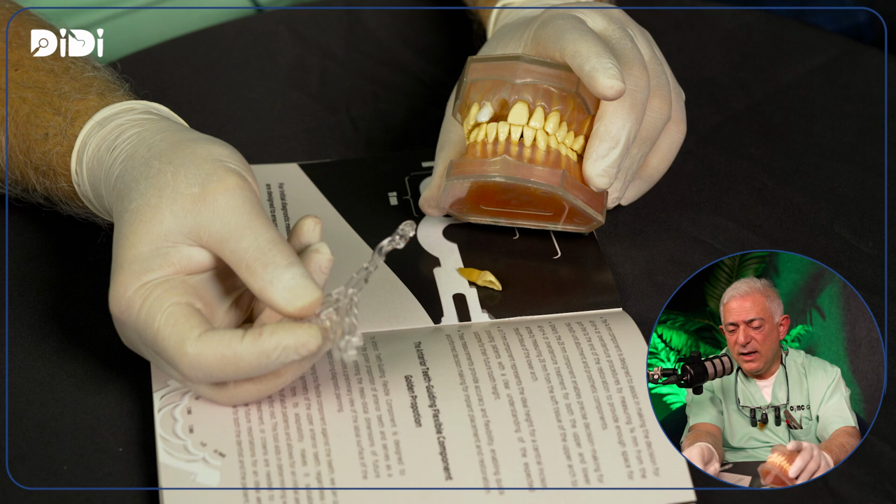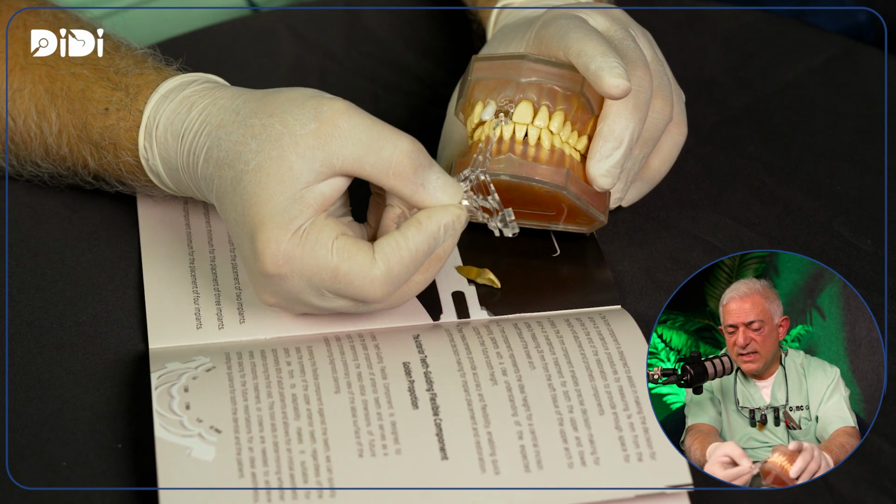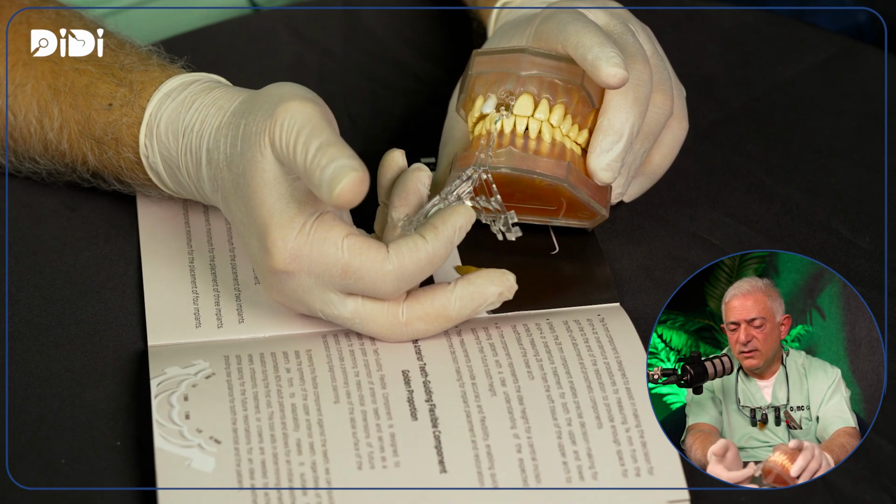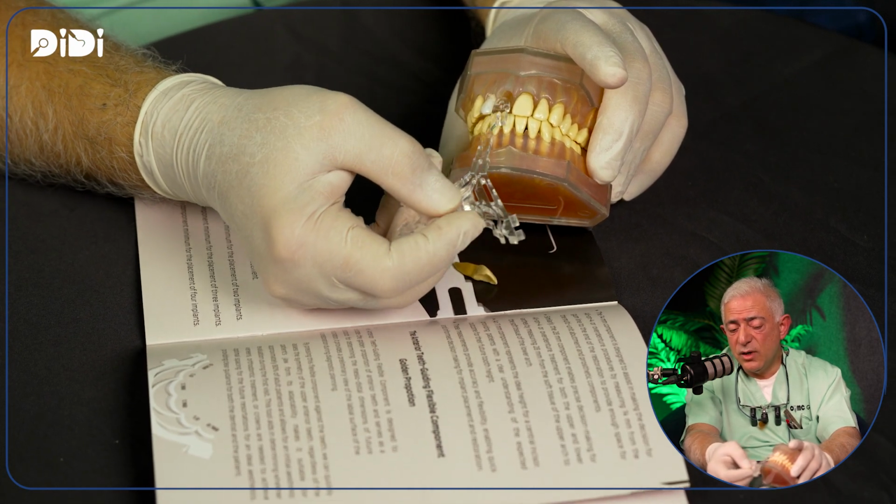So you can do that, see how fast, in 1 second. That's it. Done. So this is very much useful in the first visit.